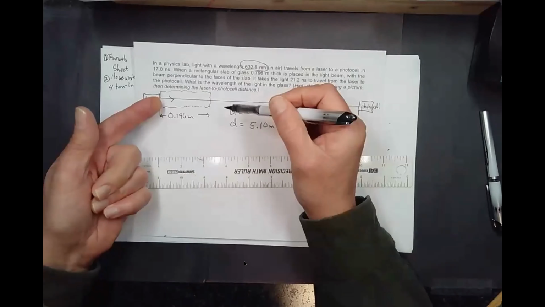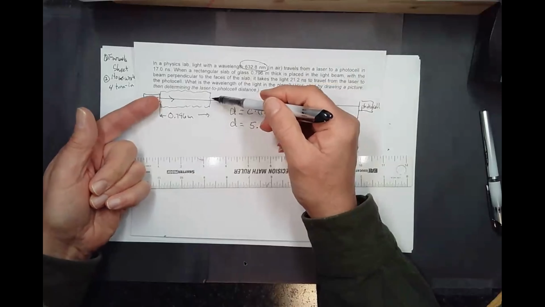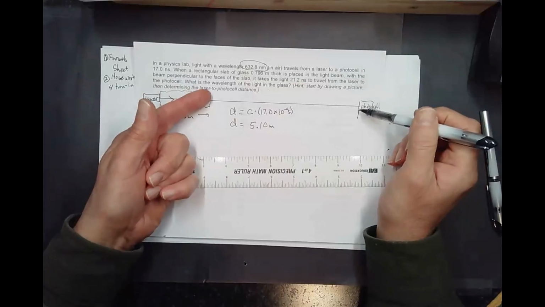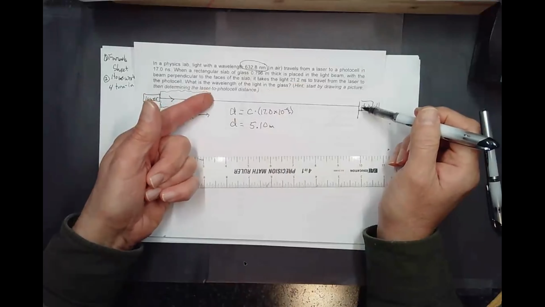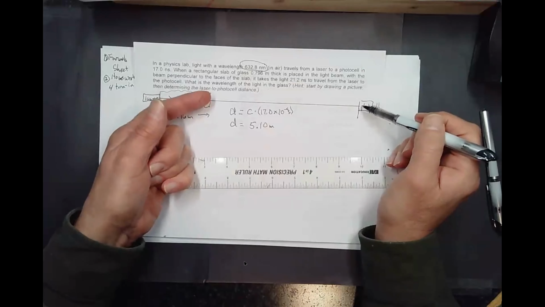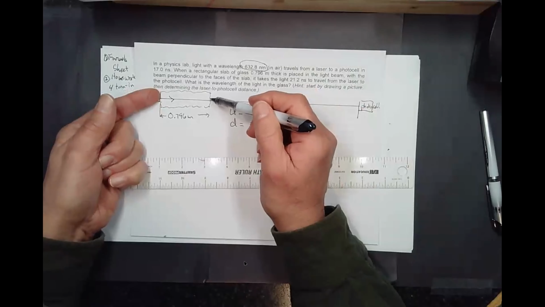Now, for the second part of the problem, it's going to travel in the glass for 0.796 meters for some amount of time that we'll figure out. And then it's going to be traveling in air the rest of the way at the regular speed of light. So we can figure out how long this takes, and once we know how long this takes, we can figure out how long it spends in that.